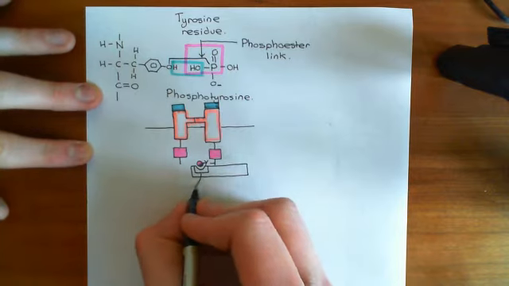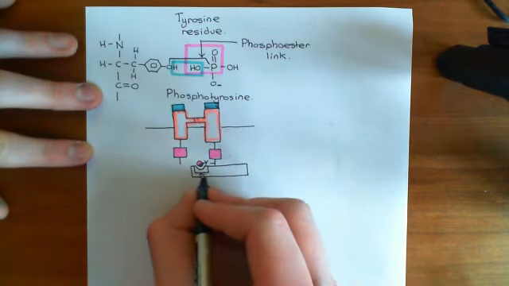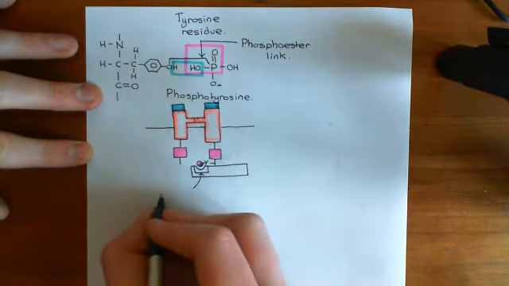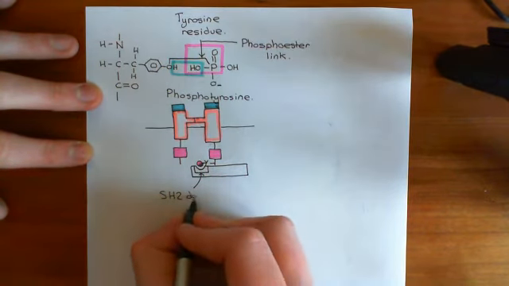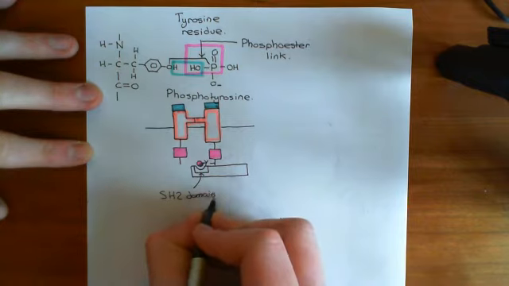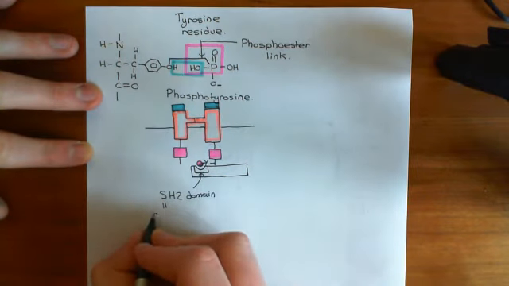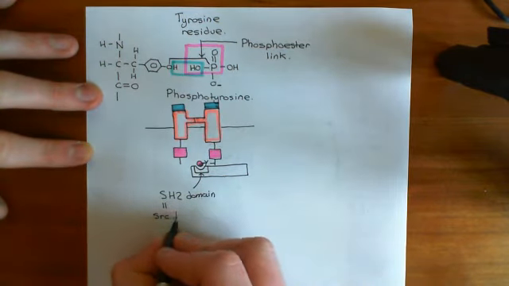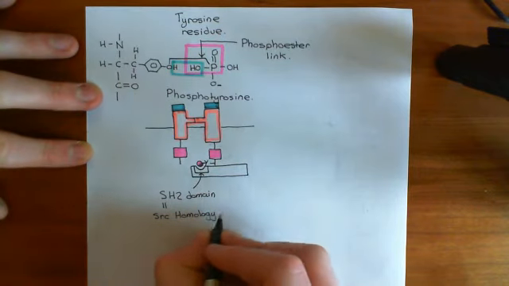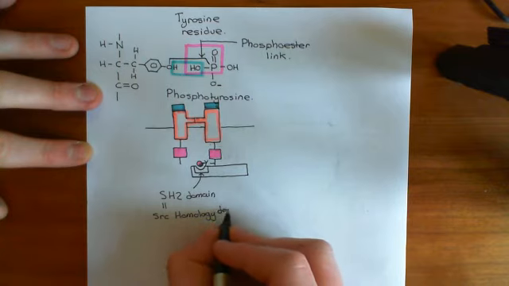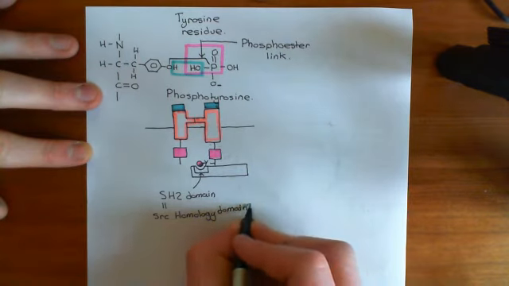This special domain that it uses to bind to phosphotyrosine residues is known as an SH2 domain. What this stands for is Src homology 2. So S stands for Src, H stands for homology, and then it's just domain 2, basically. Src homology domain 2.